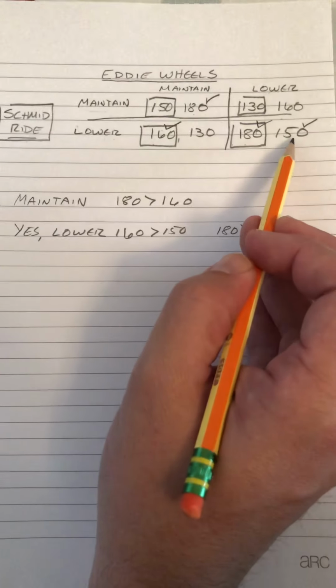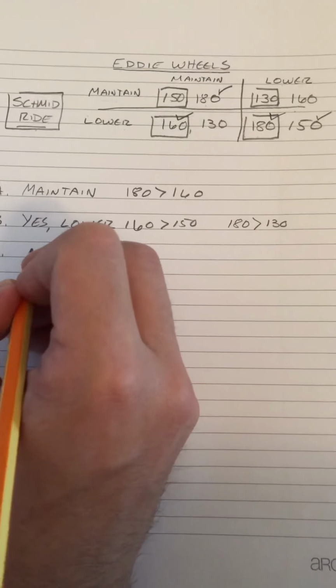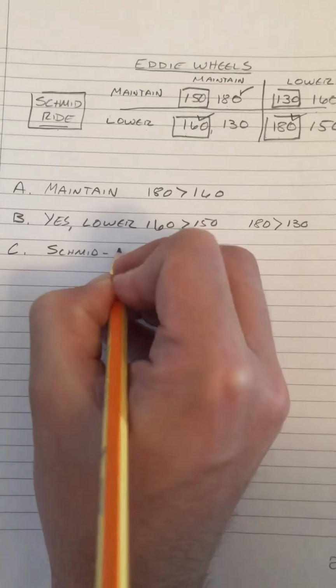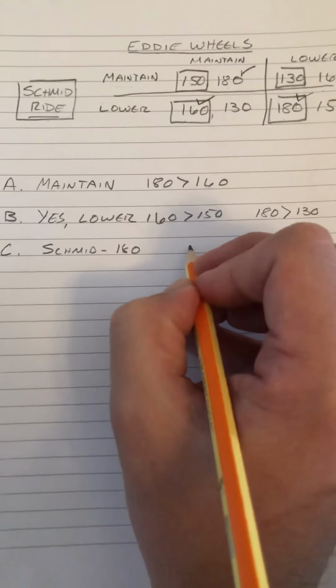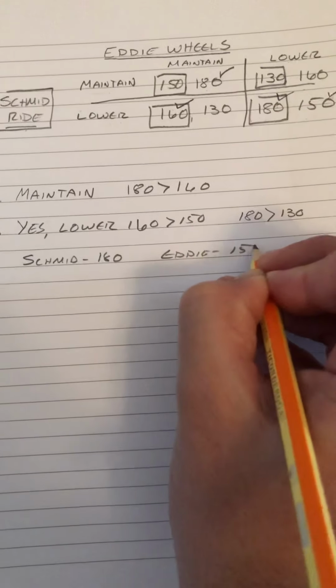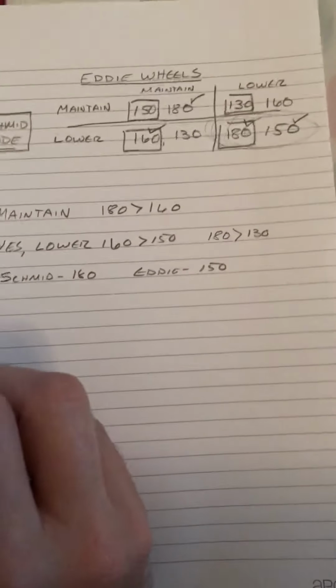Well, we have the X's here. It's better for them to go lower as well. So the correct answer is Schmidt Ride's daily profit will be 180, and Eddie Wheels' daily profit will be 150, because that's the Nash equilibrium where we have the two check marks right there.